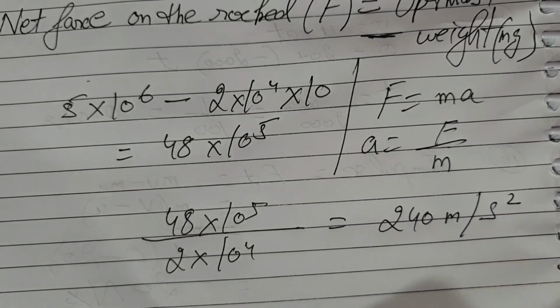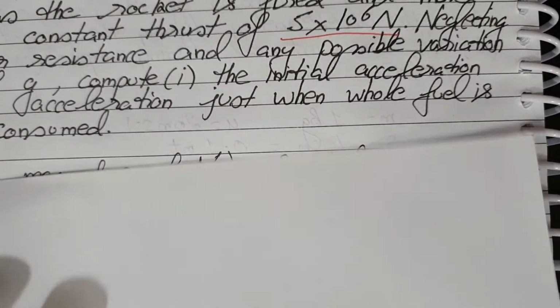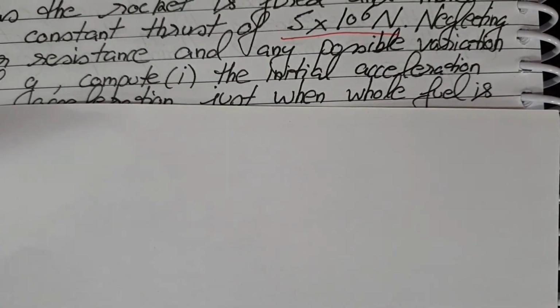Now see, when the fuel has been completely exhausted, what is the mass now?